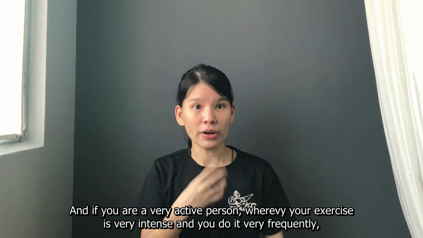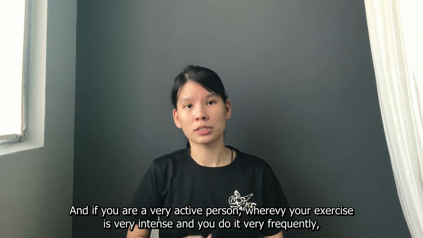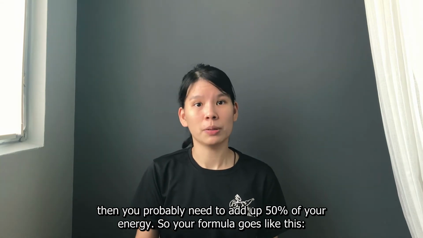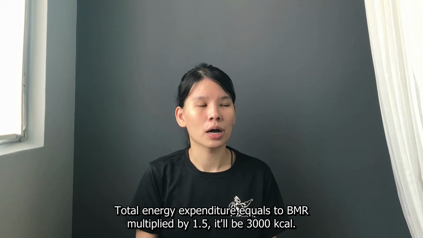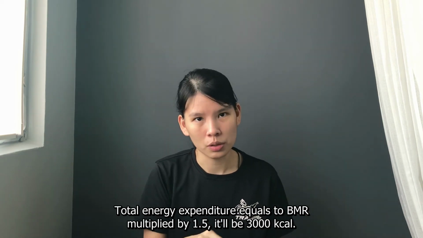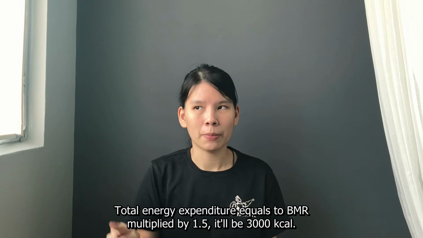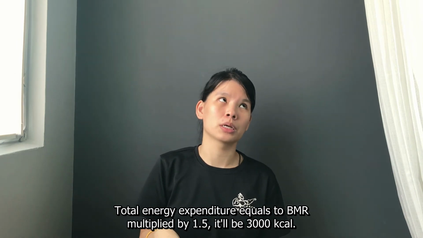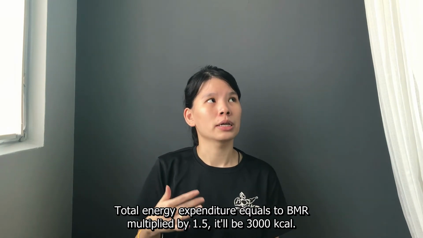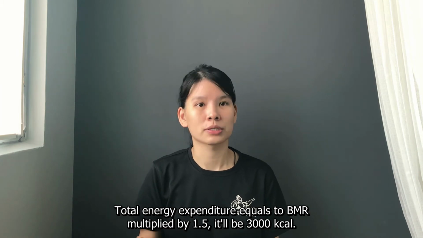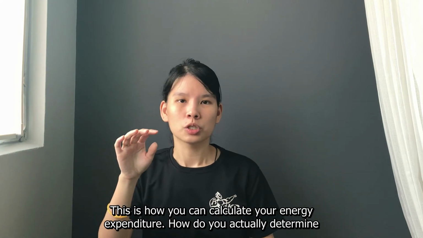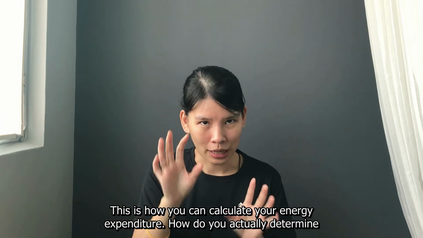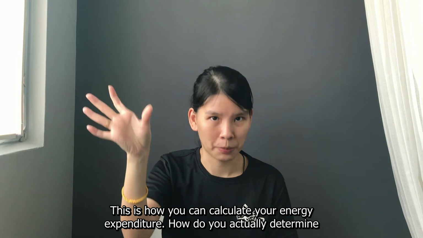And if you're a very active person, your exercise is very intense and you do it very frequently, then you probably need to add up 50% of your energy. So your formula goes like this. Total energy expenditure equals BMR multiplied by 1.5. Then if your BMR is 2,000, it will be 3,000 calories. Okay, so this is how you can calculate your energy expenditure.